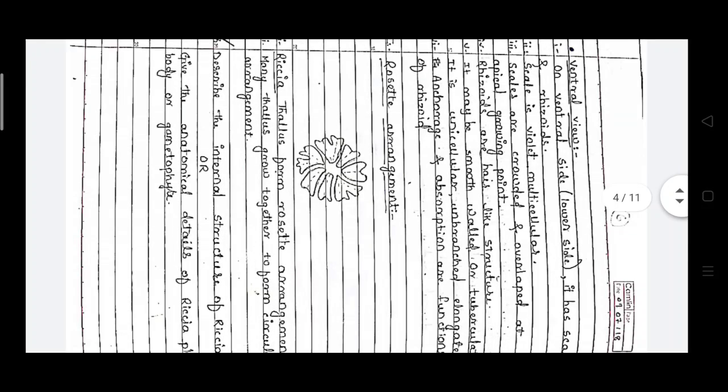Hello students, let us continue with the internal structure of Riccia, or the anatomical details of the Riccia plant gametophyte. You have to see in this figure, this is the ventral section of the thallus or gametophyte. In that you have to see the two differentiated parts: the dorsal upper region and the ventral lower region. In that upper region, there is the photosynthetic region, and below that, the storage region is present.